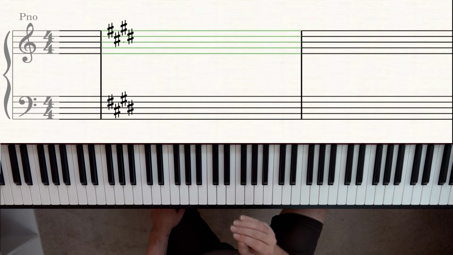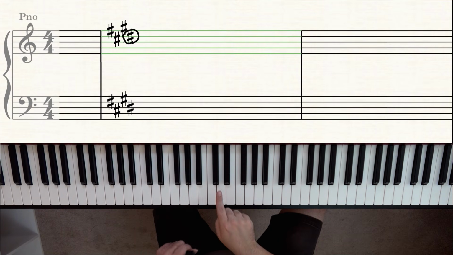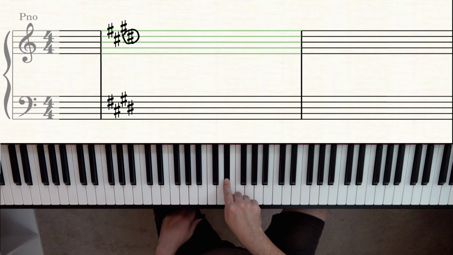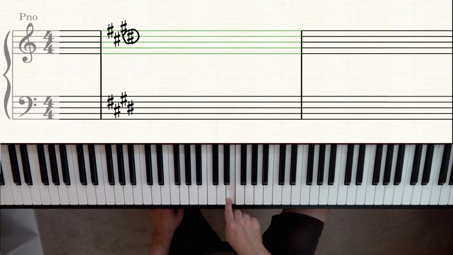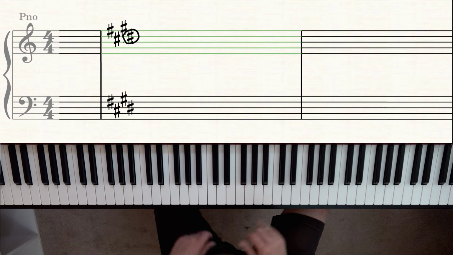But to figure out the name of the key is a little different. What you do is you go to the last sharp, all the way to the right, and you play that note. So that would be D sharp. So you play D sharp. Are you ready for this? This is crazy. You're not going to believe this. So you play the last sharp, and you go up one half step to E. And that gives you your answer. The key of E has four sharps, F, C, G, and D.